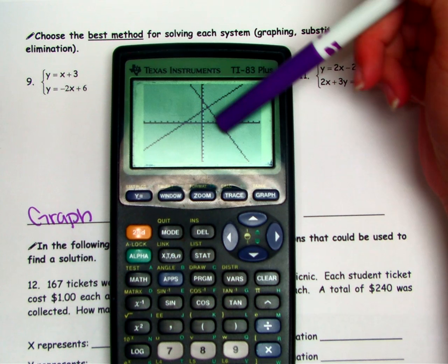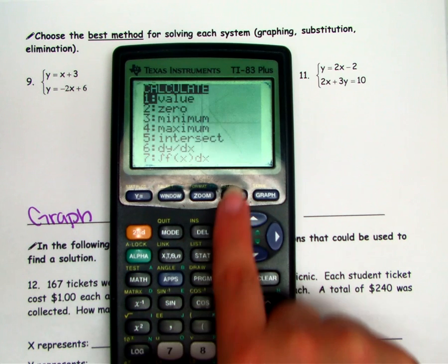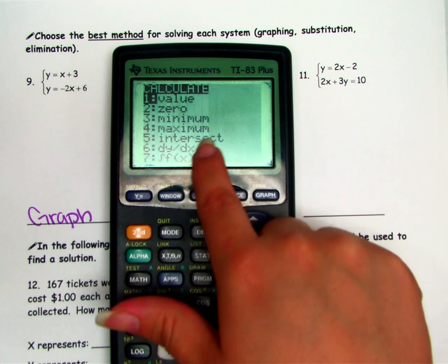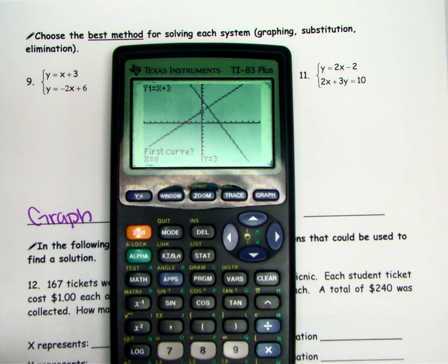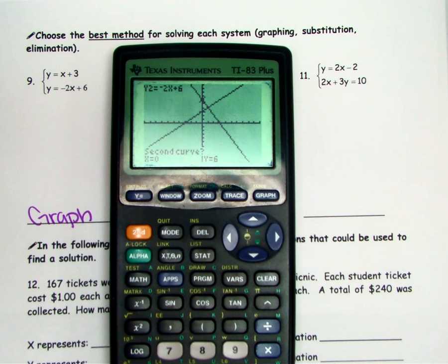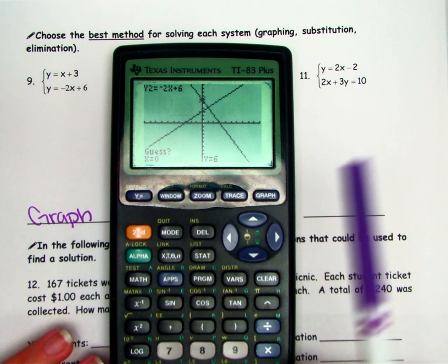Now, we have a button that says calculate right above trace. Second trace, there's my calculate. I'm looking for number 5, intersect. So I push 5. Here's my first line. Is it on the second line? Yes.